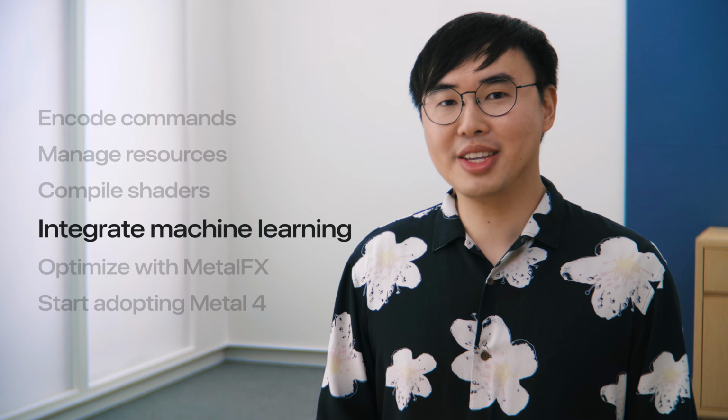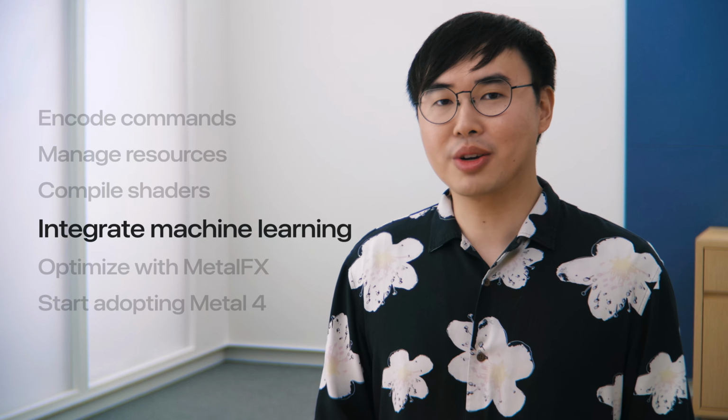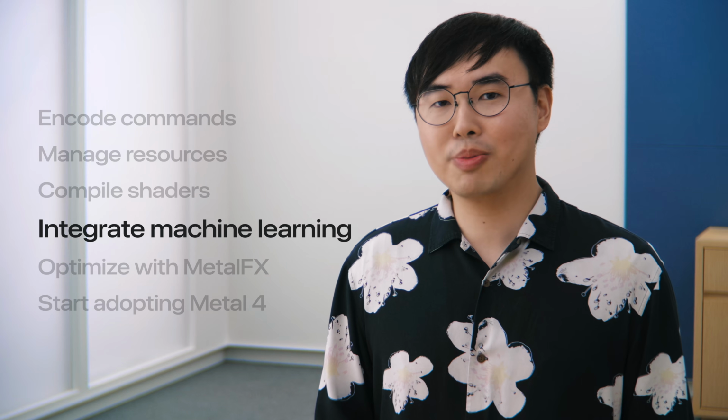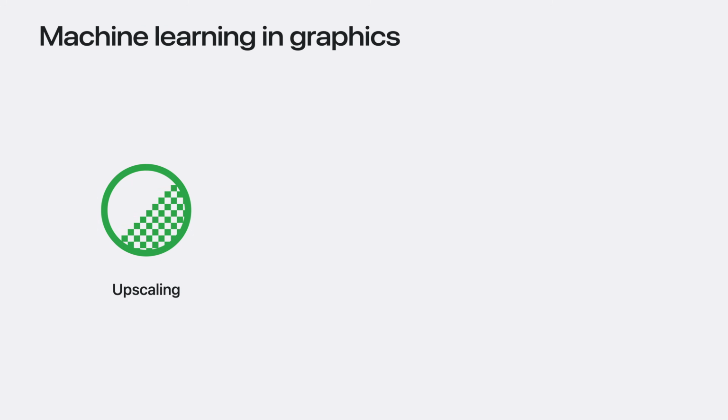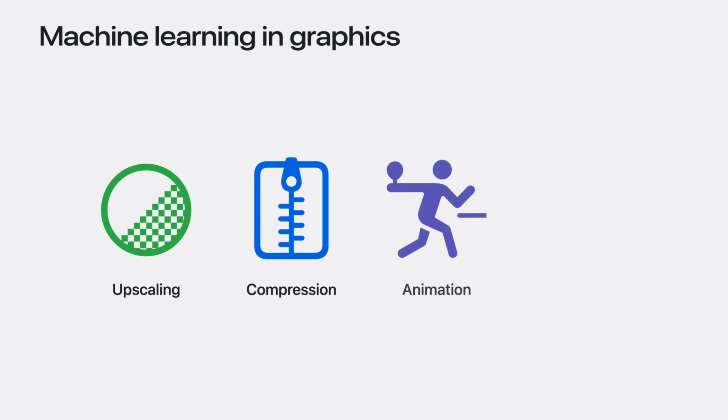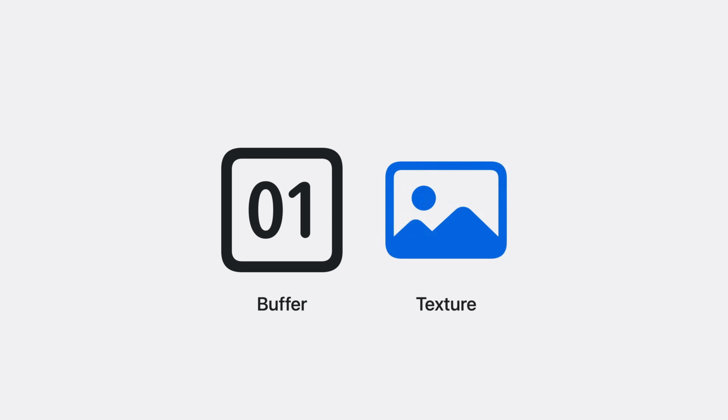Metal 4 makes it easier than ever to integrate machine learning, which opens up entirely new possibilities for your app. Rendering techniques like upscaling, asset compression, animation blending, and neural shading each benefit from the targeted application of machine learning. To apply these techniques efficiently, apps need to operate on complicated data sets and structures. Buffers are flexible, but leave much of the heavy lifting to the app, and textures aren't a great fit.